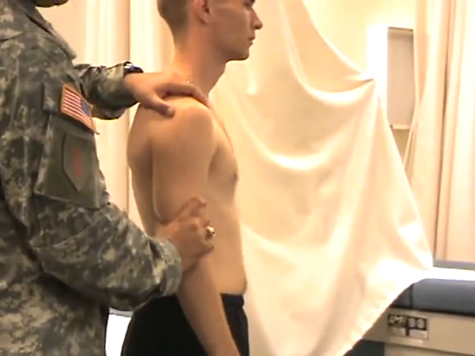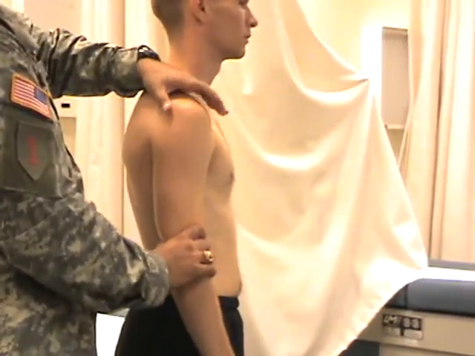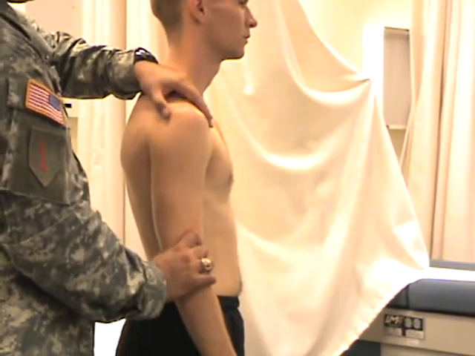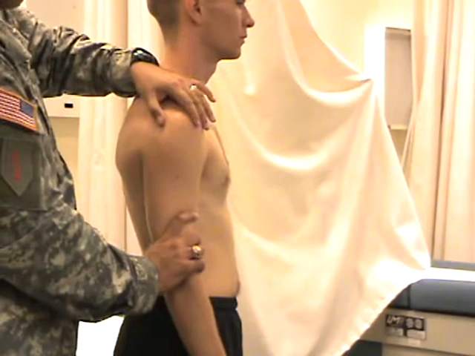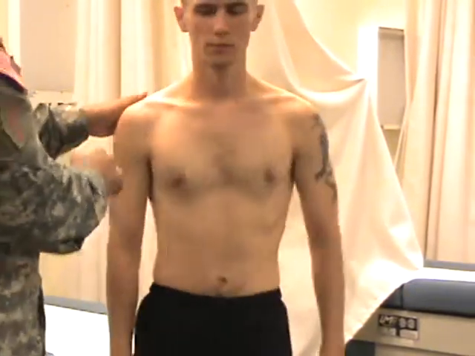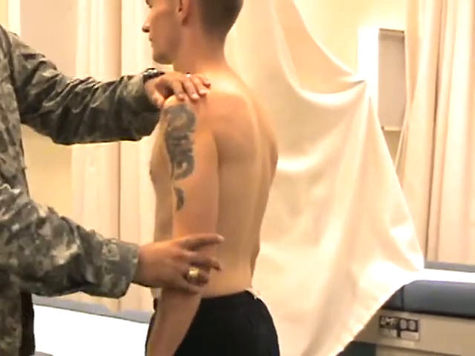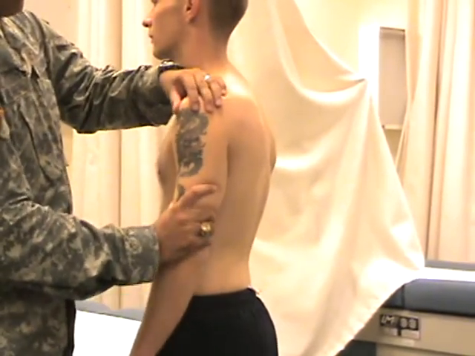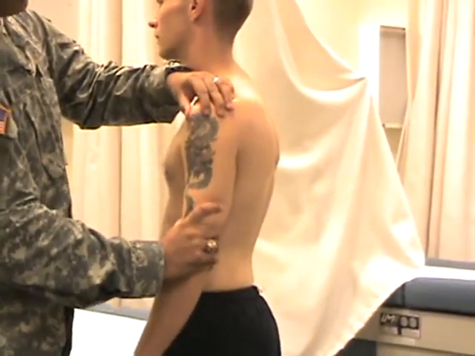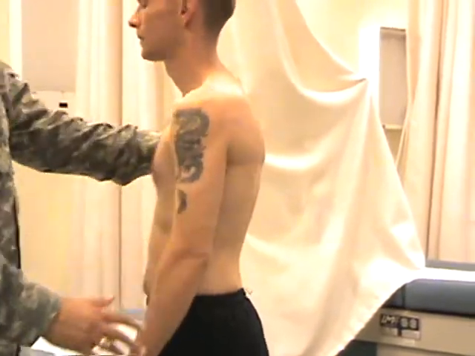This is difficult to demonstrate positive on a patient who is negative. This is a negative test. Downward force, negative sulcus sign. Here, turn around, let's do the other side, just in case it's positive on one side. And again, it is negative bilaterally on this patient.